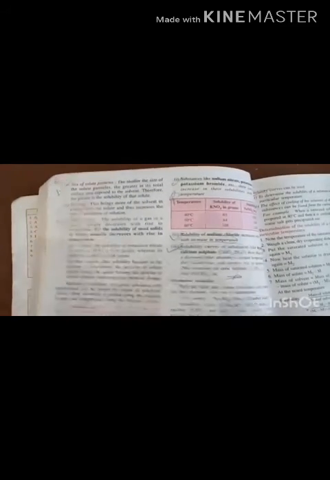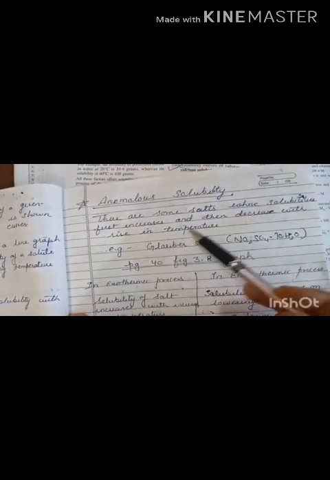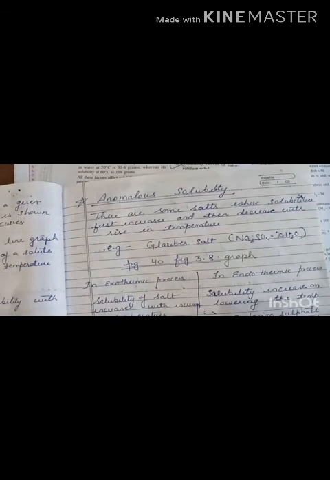Now there are some salts which show anomalous solubility. So look at this graph. Anomalous solubility is shown. But before that, just listen. What is this anomalous solubility? There are some salts which first increase their solubility and then the solubility decreases with the rise in temperature.